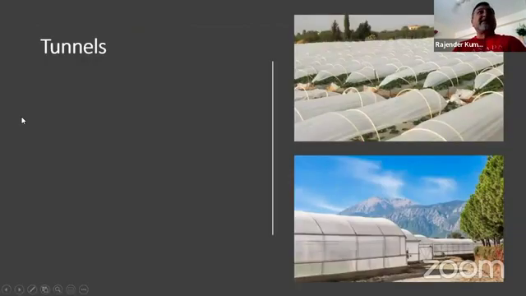Then tunnels are the next available technology, especially for hilly regions in the subtropical climate. You can install them for winter production also. Tunnels are of two types.